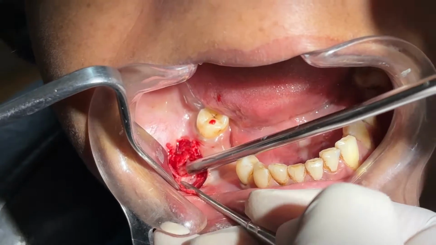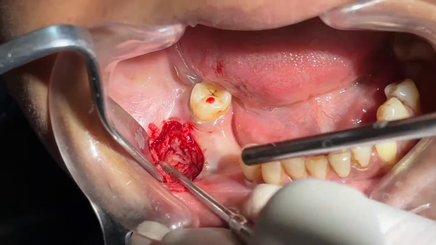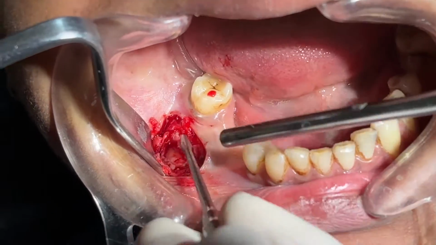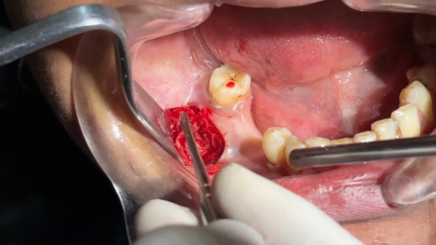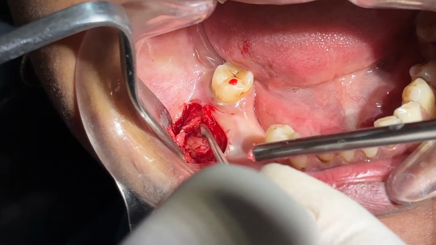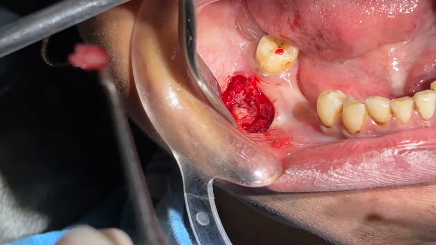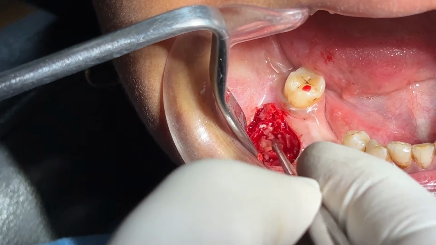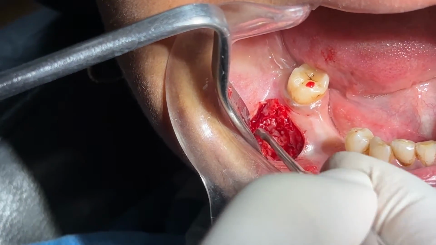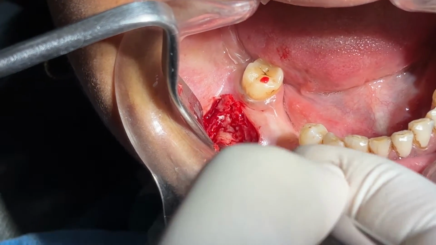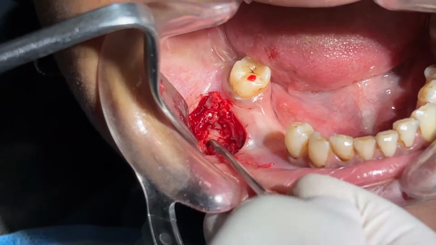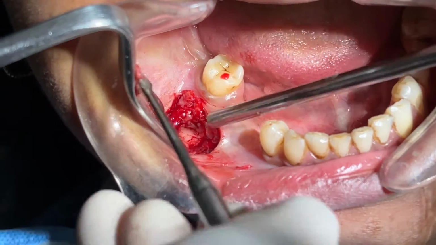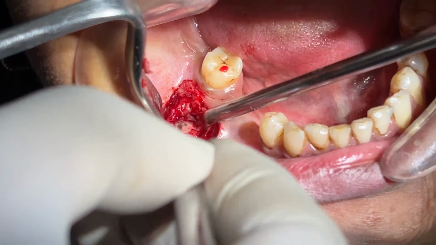Sometimes there is a hard bony structure that cannot be broken like this. Then you need to use a large round bar to make a hole, and through that hole you can take the biopsy. But now you can see this is thinning of the buccal cortical plate, and this is the tumorous mass. I will take a good amount of tissue using my blade. This is a glistening structure, this is the tumor.